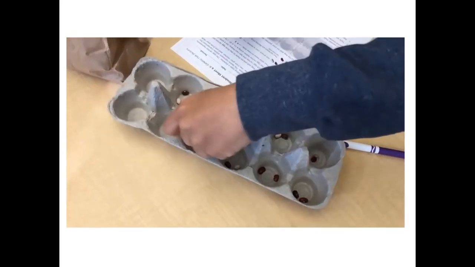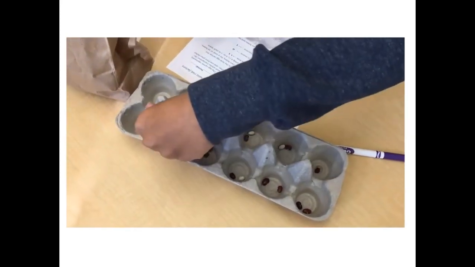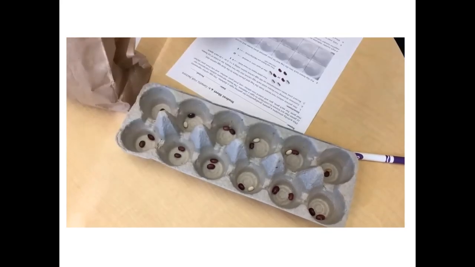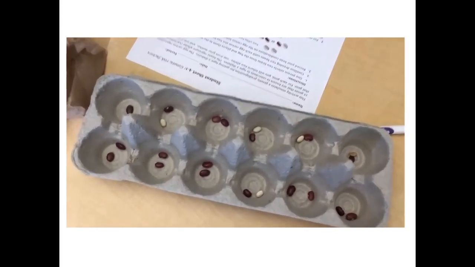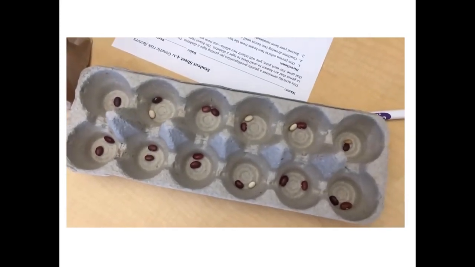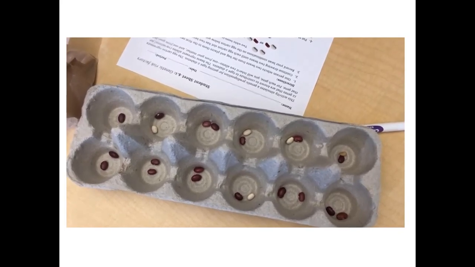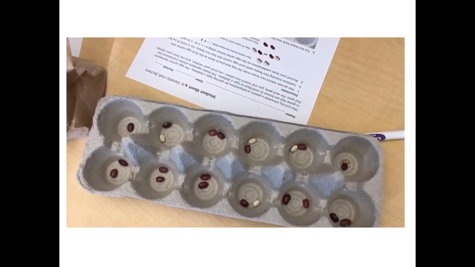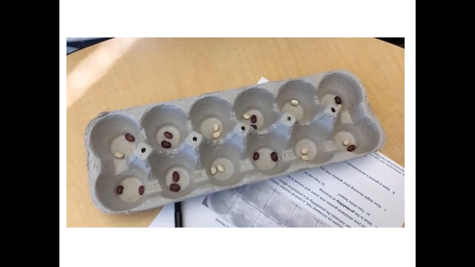So the egg cartons represent 12 different genes that might contribute to type 2 diabetes, and each bean represents an allele. So the white beans are risk alleles, so the more white beans you have, the higher the risk, and the red beans are protective alleles. So if you have one of each, then that would be a 0 risk. 2 red beans is a -1 risk, and 2 white beans is a +1 risk.